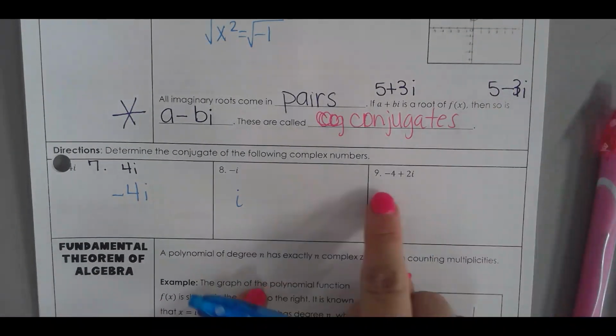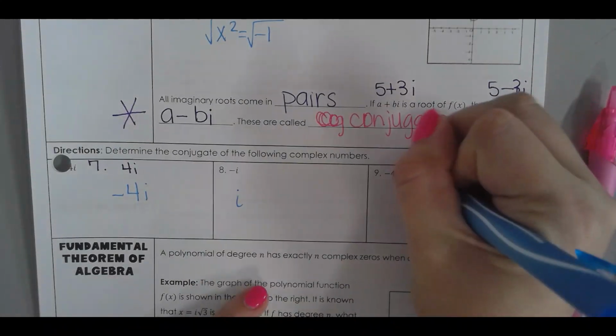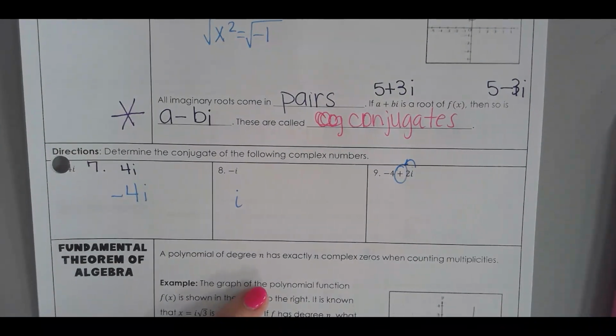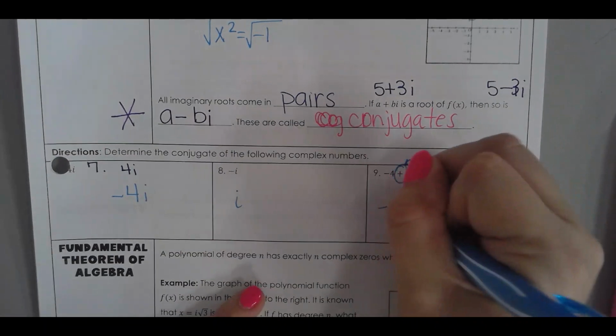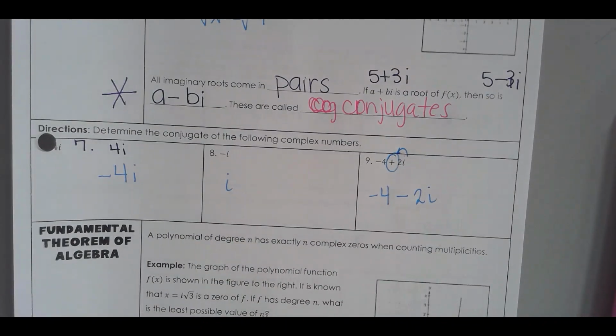And then we have negative 4 plus 2i. The only sign you change is the one right in front of the i. So the conjugate of that one would be negative 4 minus 2i. What if I give you 7 minus 3i? What's the conjugate? 7 plus 3i. If you have one, you automatically have the other.